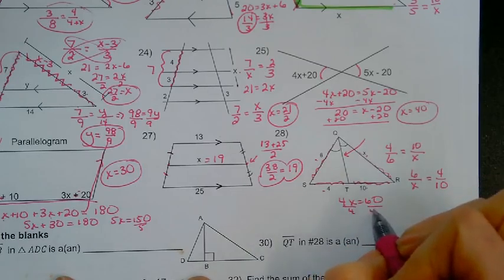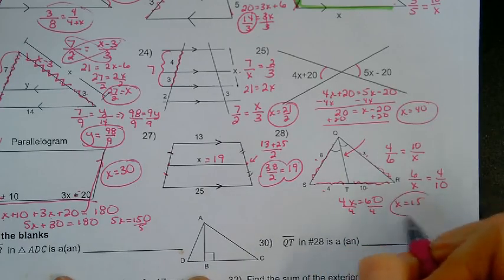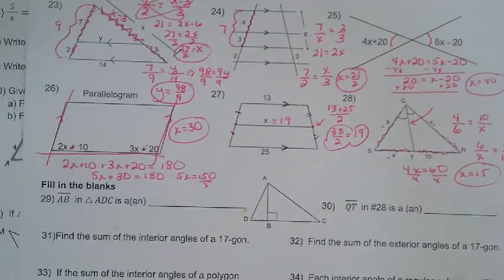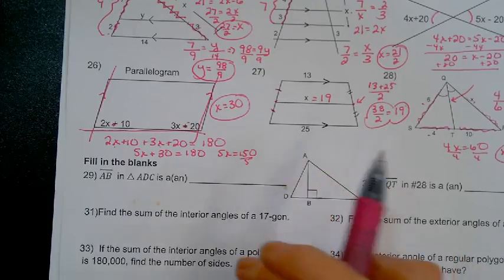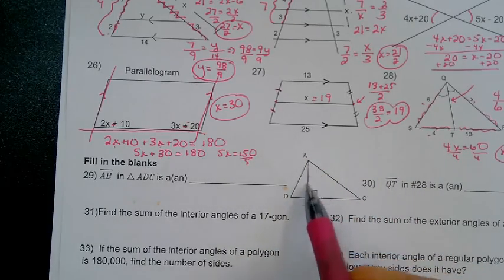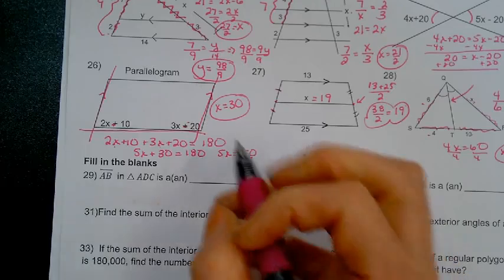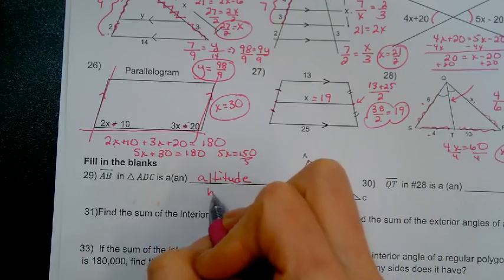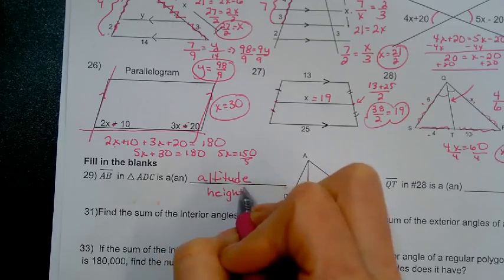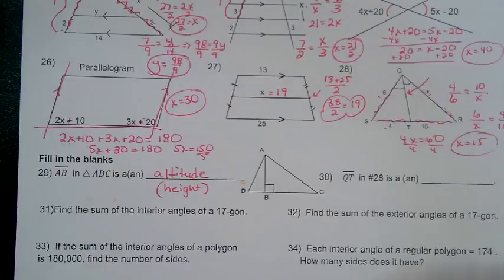Fill in the blanks. In this figure, this special segment right here, AB, that is called an altitude. We will also sometimes call it a height. And QT in number 28, this piece right here, well, that's the angle bisector.